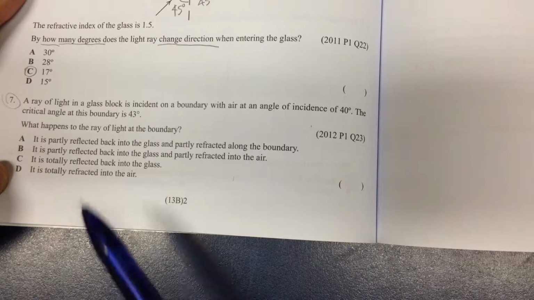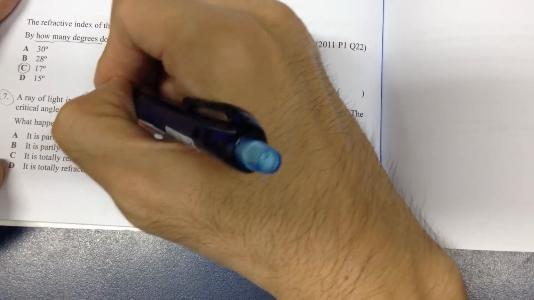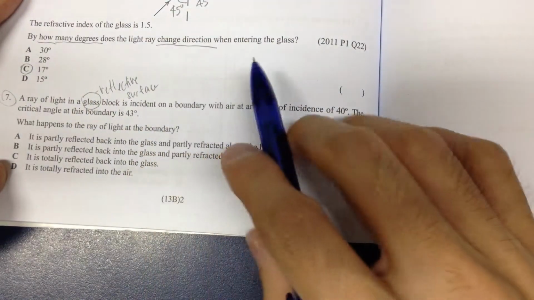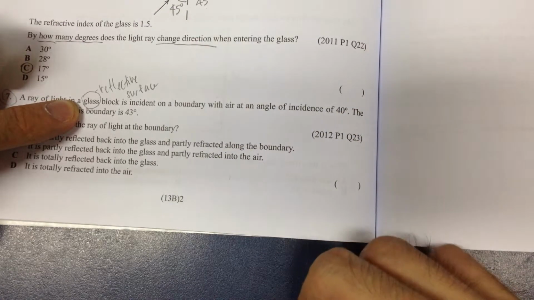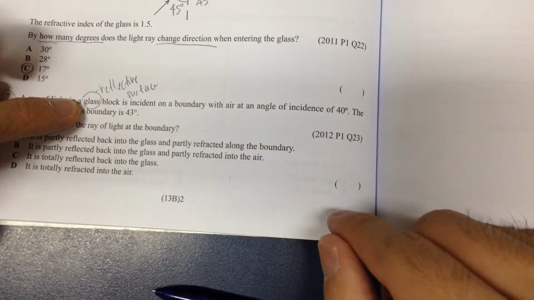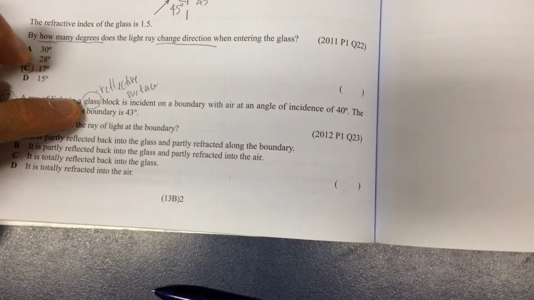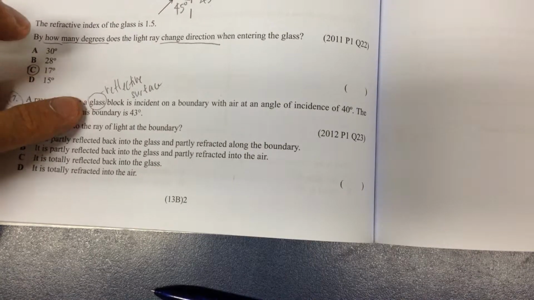Now the reason is because there's a phenomenon that we are not very used to, is that glass is a reflective surface. So any reflective surface, even though it is not a perfectly reflective surface, it lets light go through, there will still be some reflection. Because of that, light ray does not fully pass through. Some light rays are reflected.